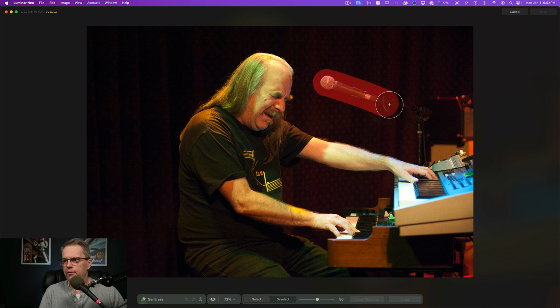So I'm going to do the same thing over here. I'm going to select all of this, and I'm going to come down right here just above his hand. You may want to go a little bit outside of the area because you're trying to give it enough information to work with. If it's going to use information surrounding the item you want to get rid of, then it needs to see a little bit more than just a perfect selection. So I'm going to get rid of that.